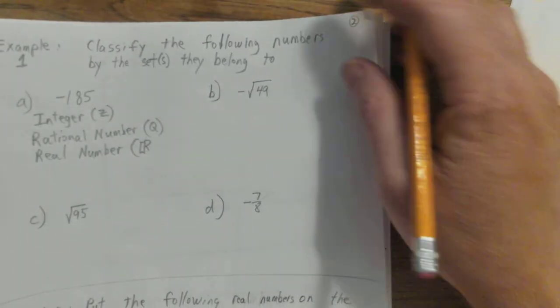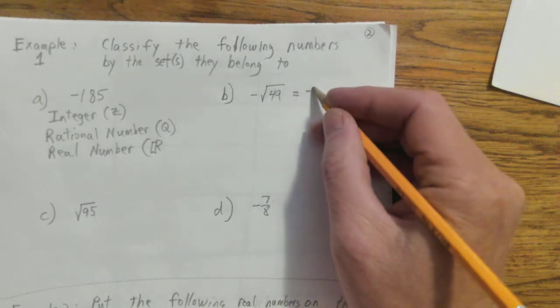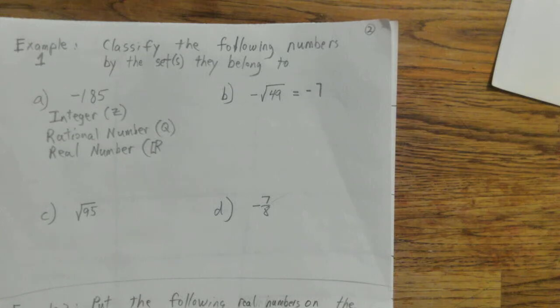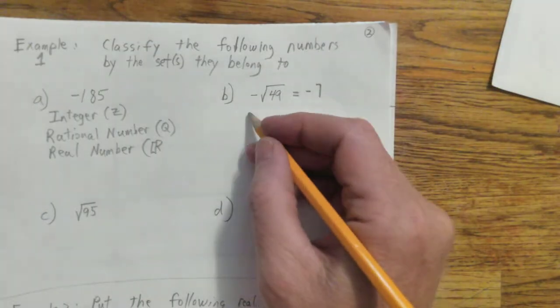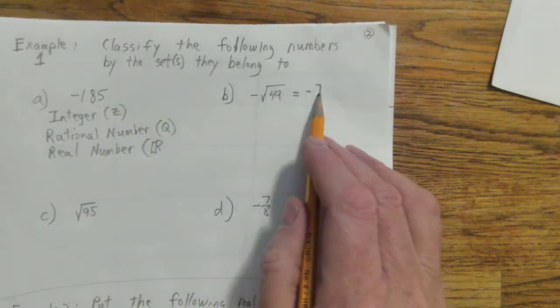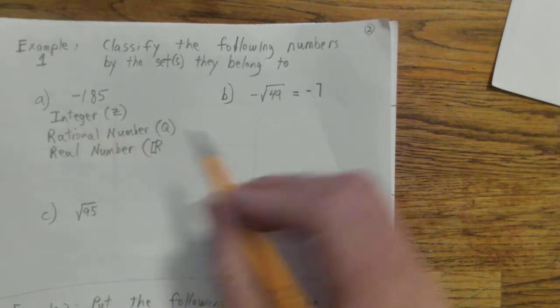Okay. Now part B, negative square root of 49. Well, the square root of 49 is 7. So the negative square root of 49 is negative 7. And I would categorize this the same way that I categorized this one. It's got no fraction part, so we can call it an integer.